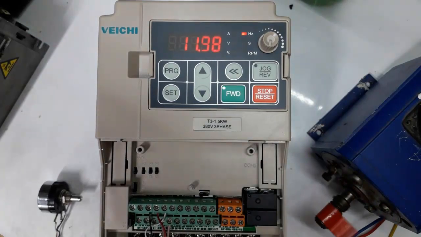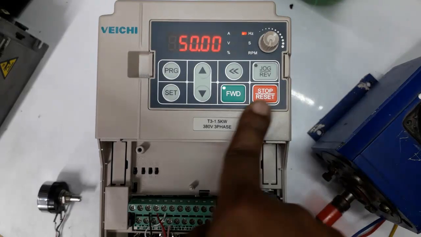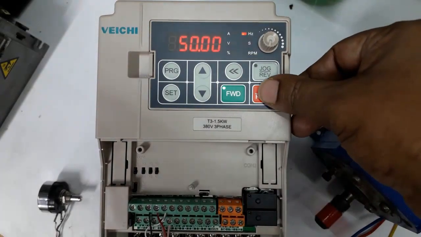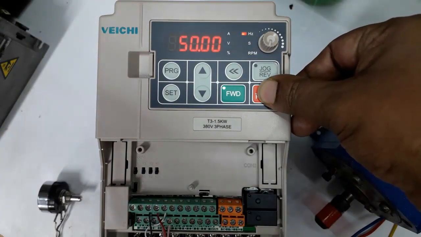We run the drive, and as per the acceleration time of 10 seconds, the motor speed goes from 0 to maximum within 10 seconds. That means 0 Hz to 50 Hz. The acceleration time.